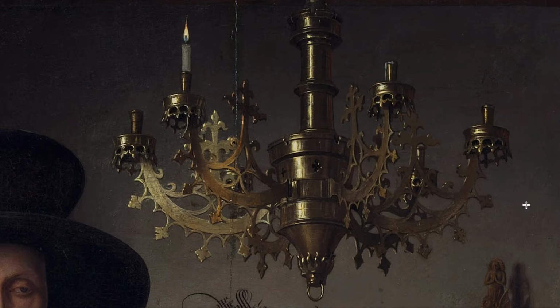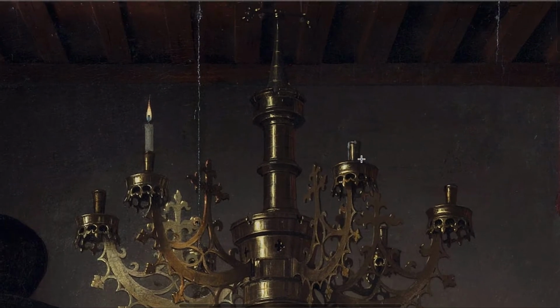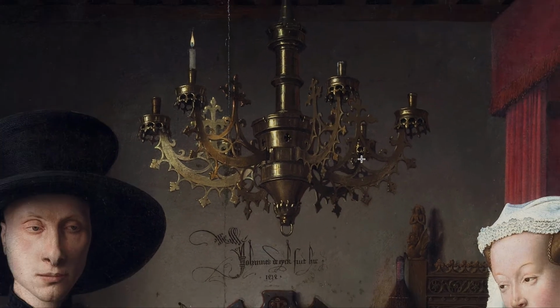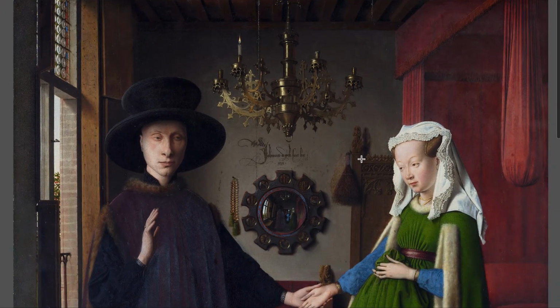But if you at least had the outline of the thing drawn, using some sort of lens, then you could come up with something like this if you're tremendously skilled. And of course, Jan van Eyck was.